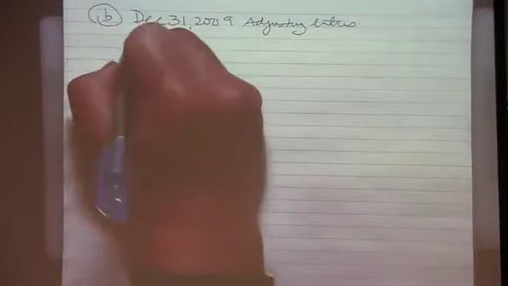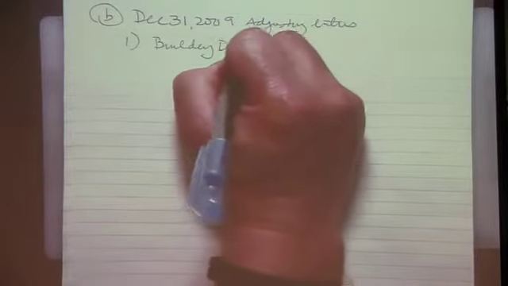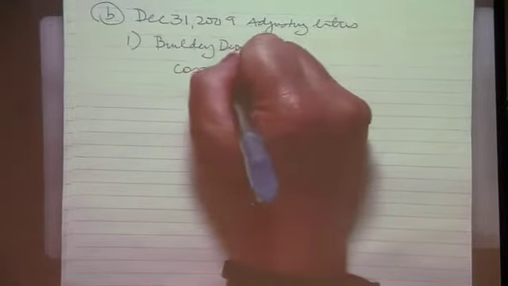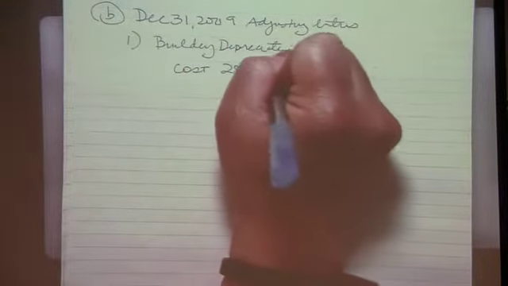So the first one is we need to depreciate the building, right? So the part 1 says building depreciation. Now, we're told in the question the building cost is $228,500,000.